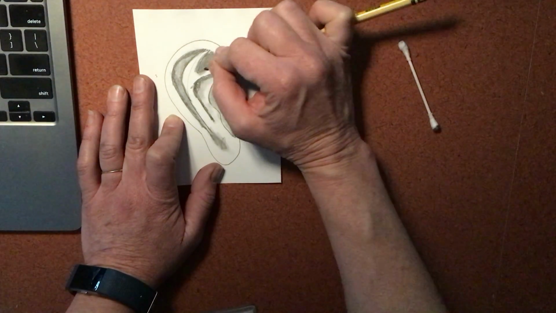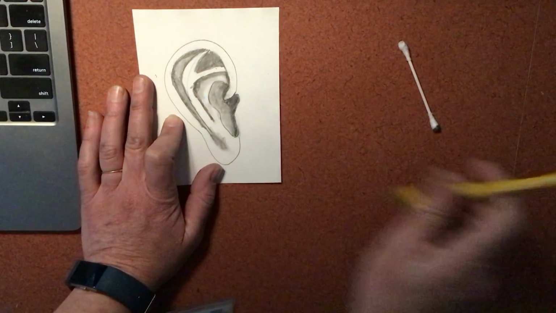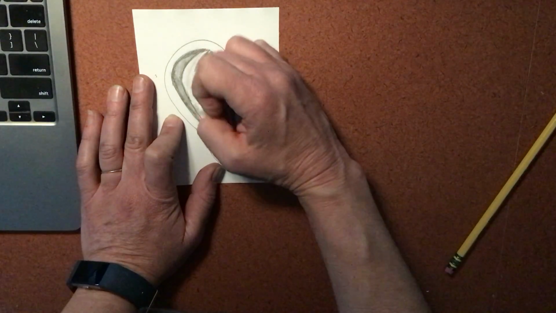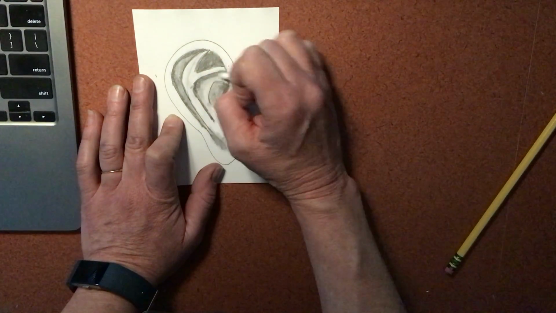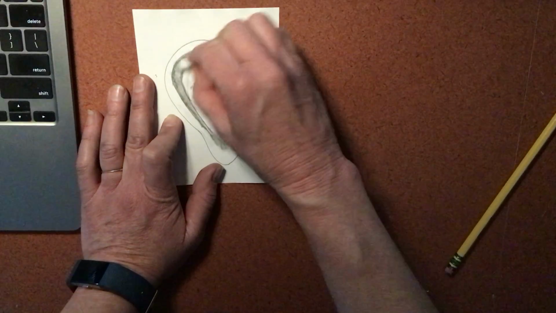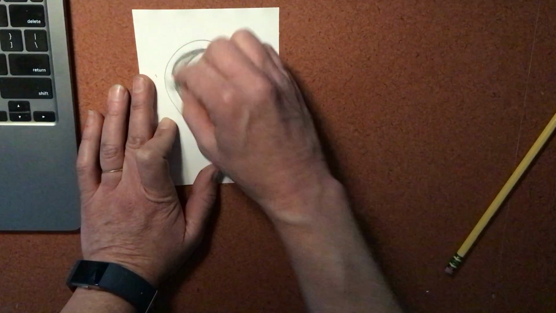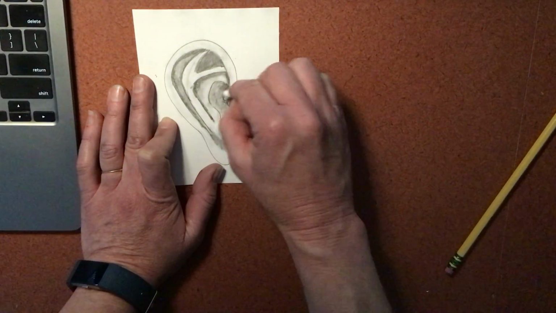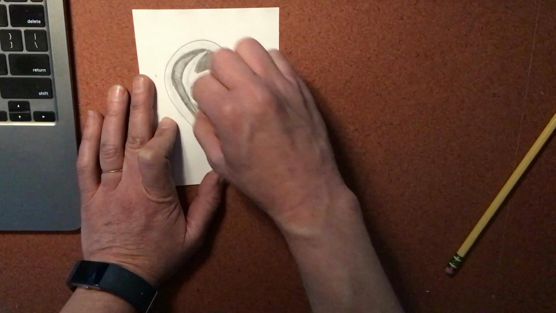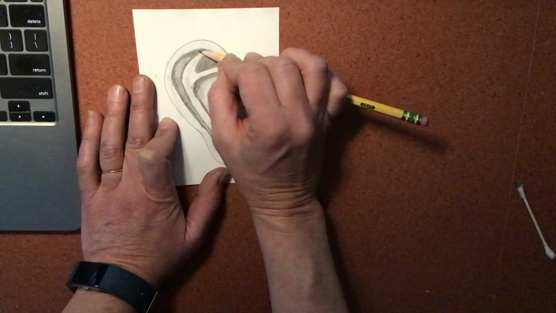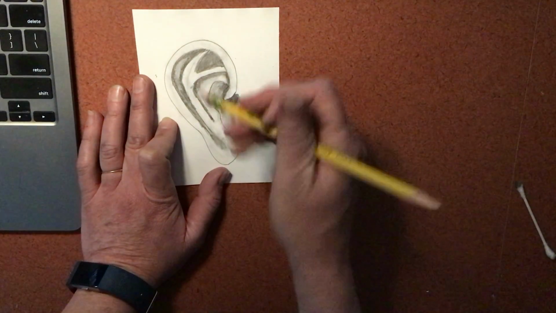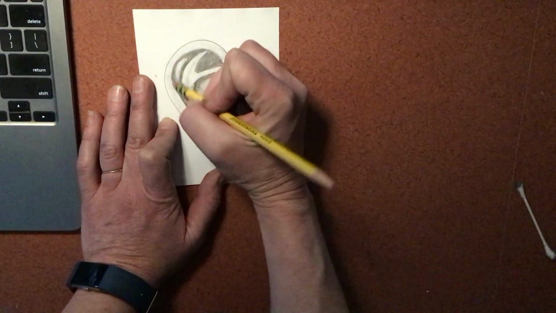Okay. Clean this part up a little. And then I'm gonna add some shading to the inside of the ear because, you guys, it's not blank white paper for your shading. Believe it or not, there is some tone. There's not a lot of tone, but there is. Okay. All right. And then I'm gonna darken that up a little bit and then lighten that up.